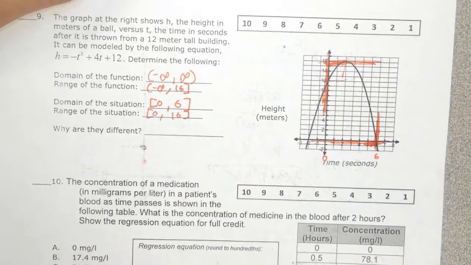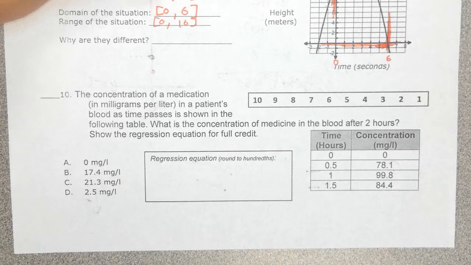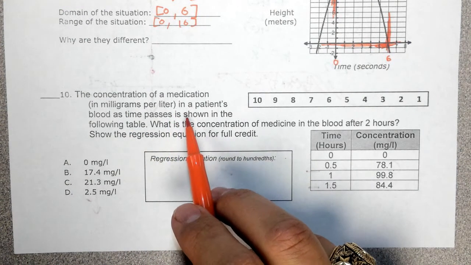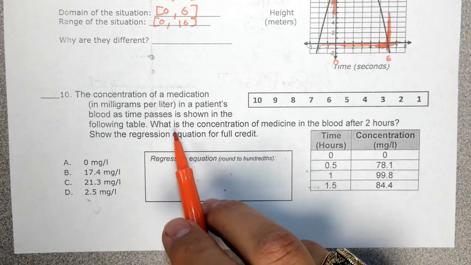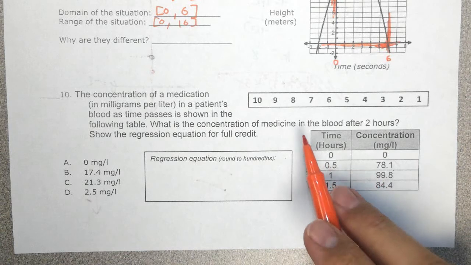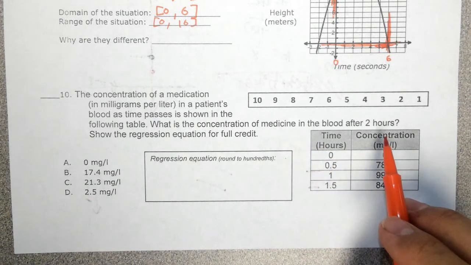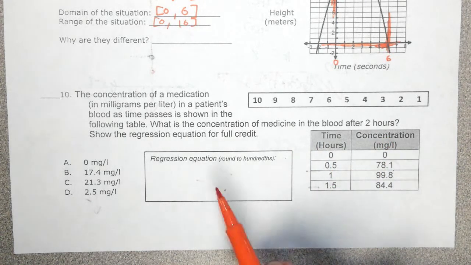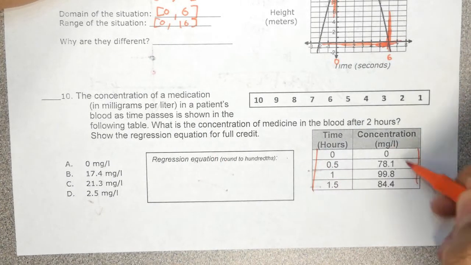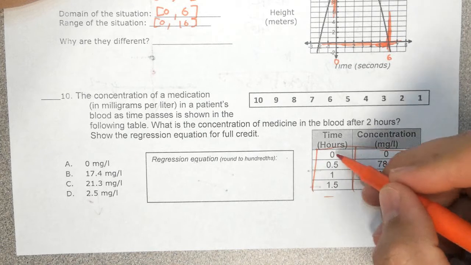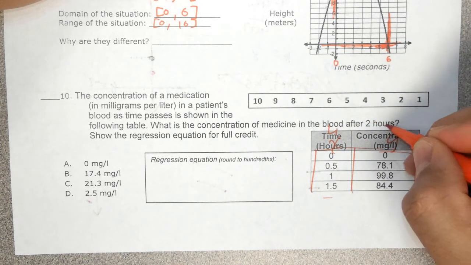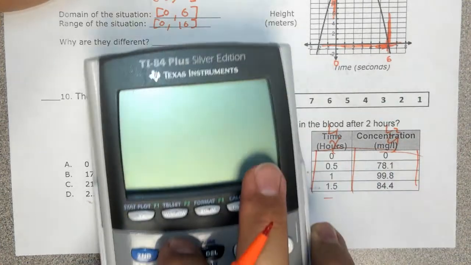Number 10, the concentration of a medication in a patient's blood as time passes is shown in the following table. What is the concentration of the medicine in the blood after 2 hours? Show the regression equation for full credit. We have a set of points. This is my X, this is my Y. My L1 and L2 when I'm entering that in the calculator.